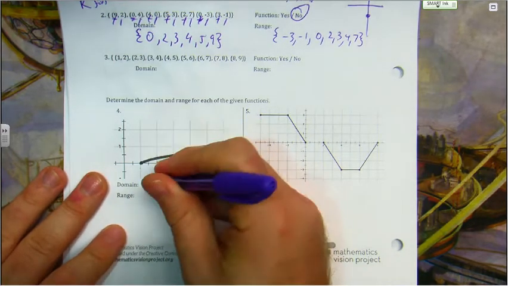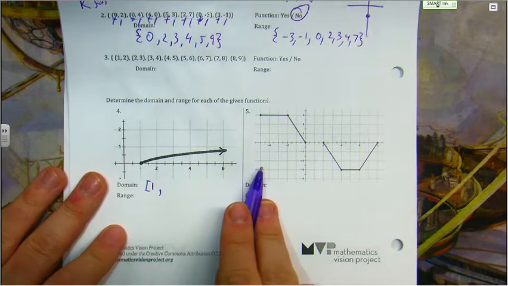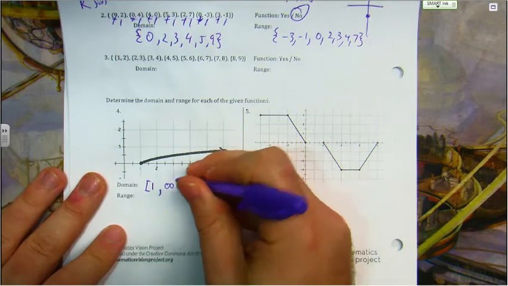It's a solid dot, so I'll make a bracket. And I see that the arrowhead as we go to the right goes on forever. So it's going to be a positive infinity with a parenthesis.